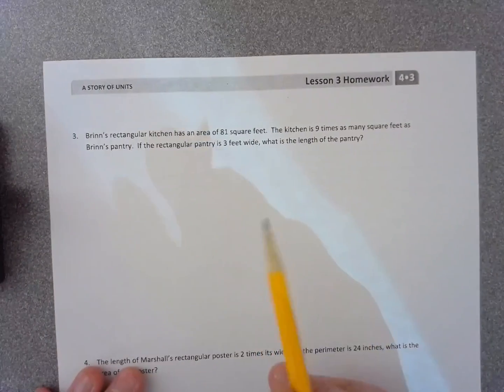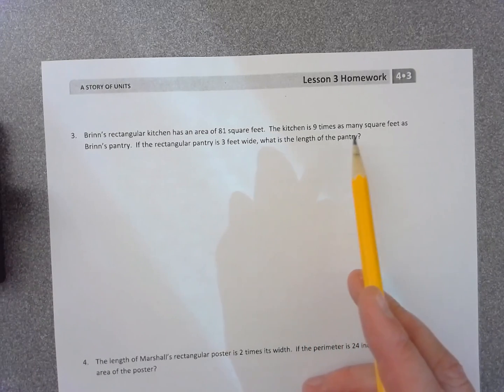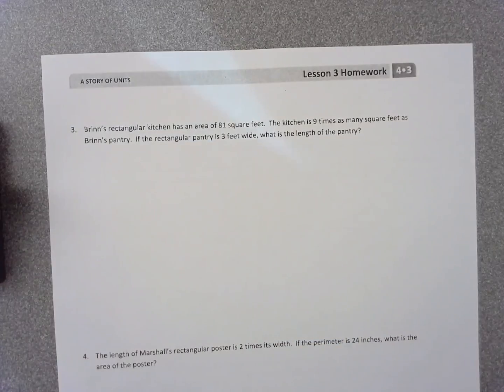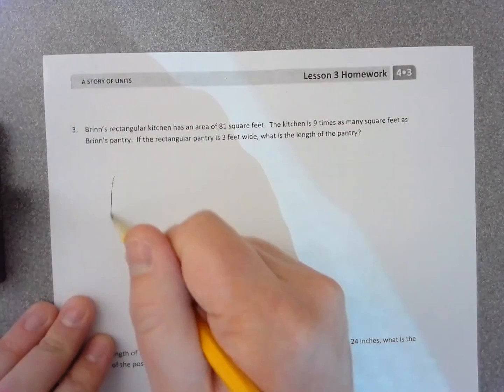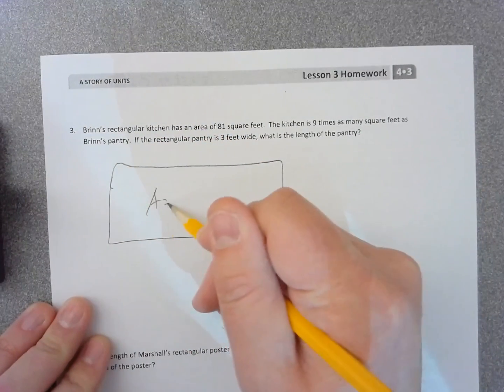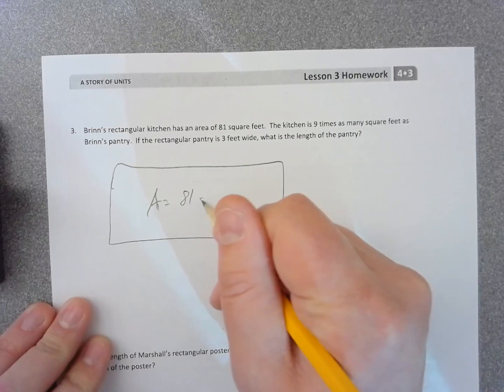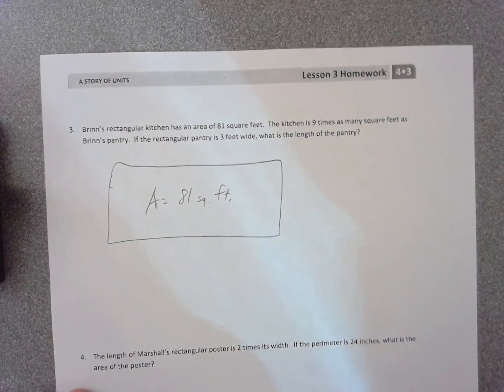Bryn's rectangular kitchen has an area of 81 square feet. The kitchen is 9 times as many square feet as Bryn's pantry. The rectangular pantry is 3 feet wide. What is the length of the pantry? Okay, so we have a rectangular kitchen. We know the area is 81 square feet. That's the kitchen.